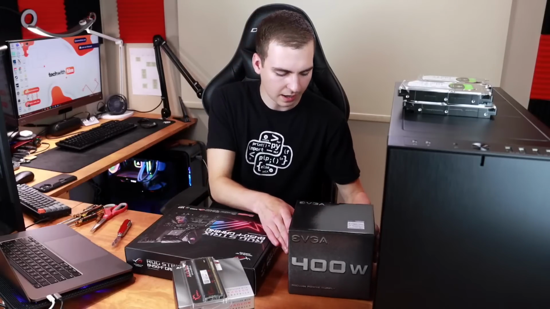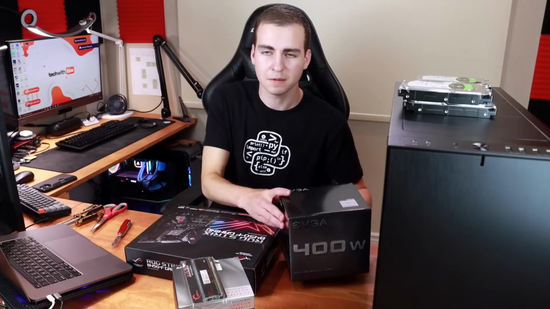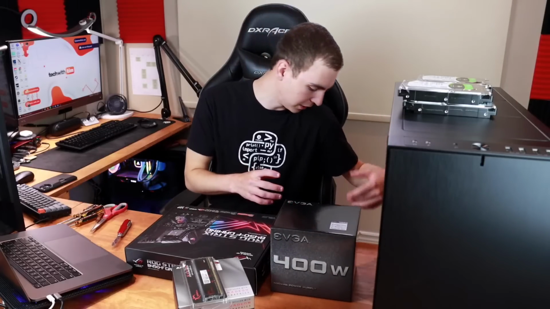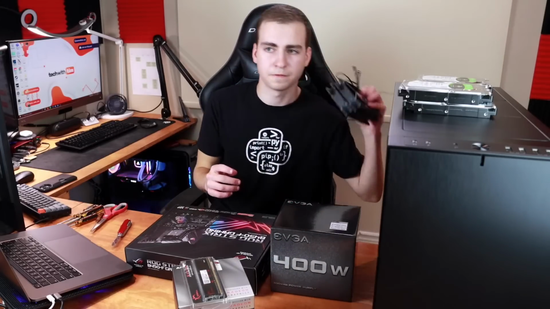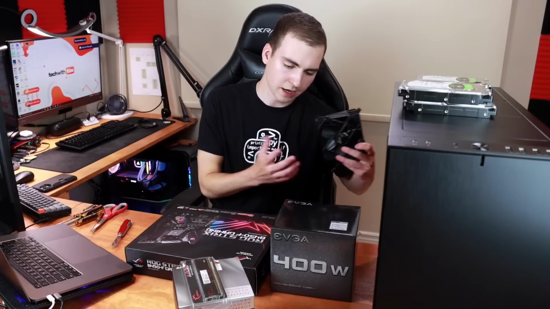But yeah, and then I have a 400 watt power supply. And that's pretty much it. This is a pretty bare bones build. I also have 2 fans I'm going to be installing. These are just ones I took out of an old case that I had. And yeah, so there's not much to do.